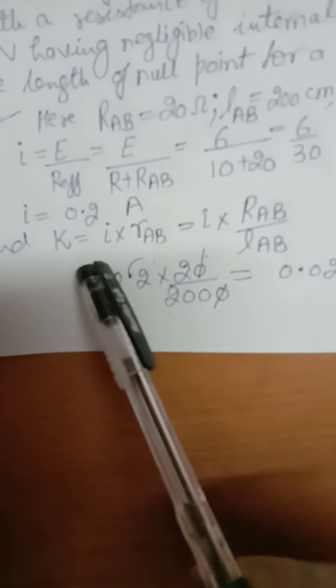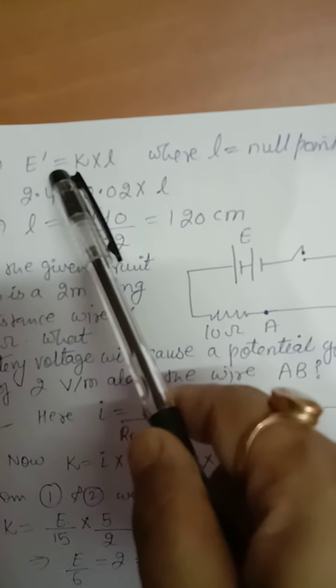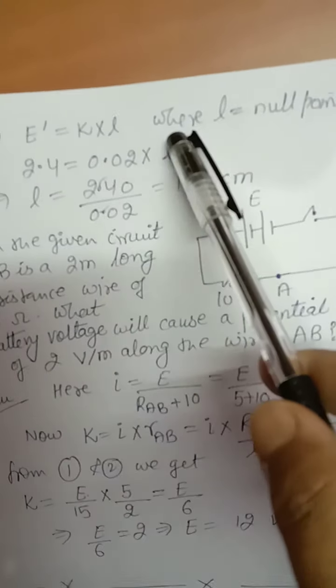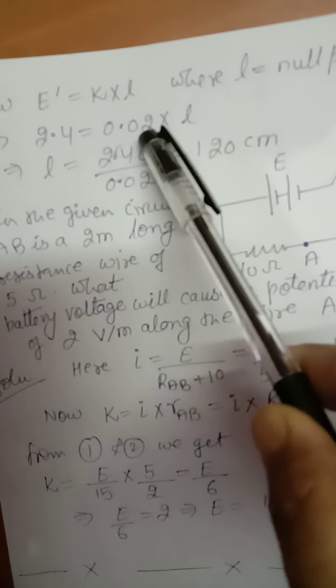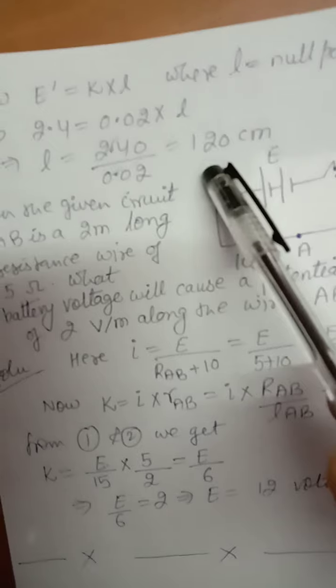Now the value of K is I into small r, where small r is the resistance per unit length of the potentiometer wire. So we have I into resistance of AB upon length of AB. On solving, we get the value of K as 0.02 volt per centimeter. If we substitute in the primary cell's formula, E dash is K into L, we get the EMF of the primary cell as 2.4, K as 0.02, and L we have to calculate. On solving, we get L as 120 centimeter.